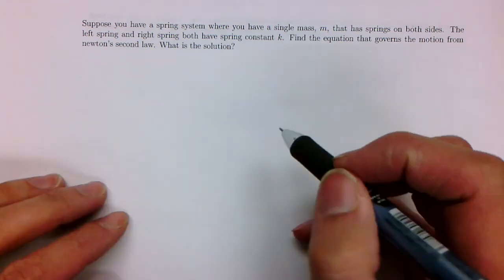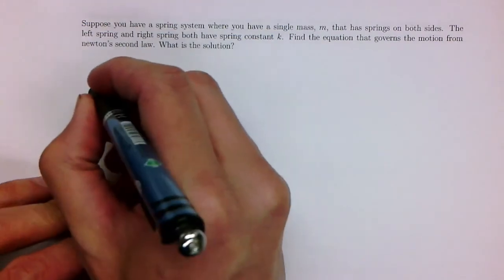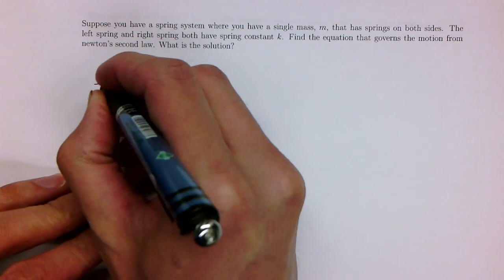What's the solution? Okay, so let's basically draw a picture first. You have basically two springs.